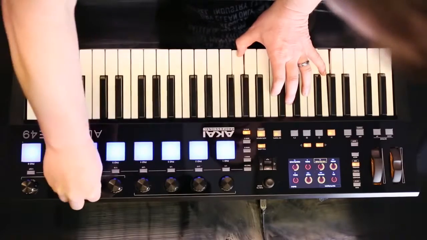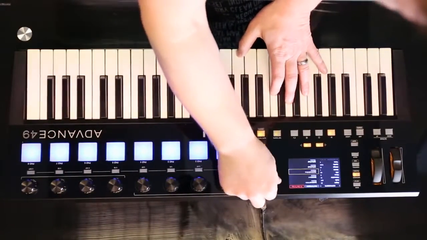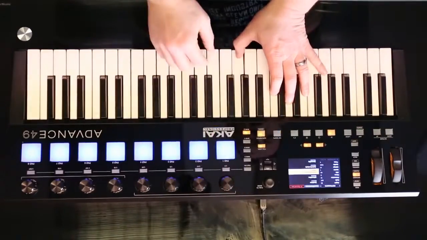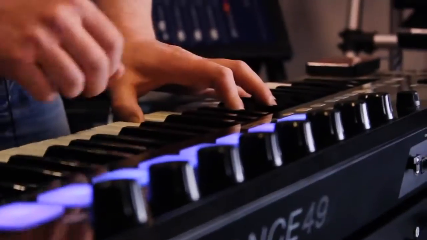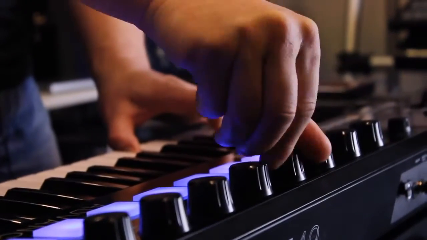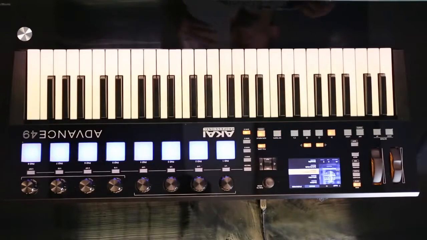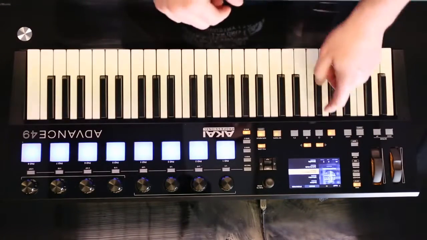So I can go to any of these controls, and again we can go through the sounds and select a different preset. So controlling the plugin is really, really easy.